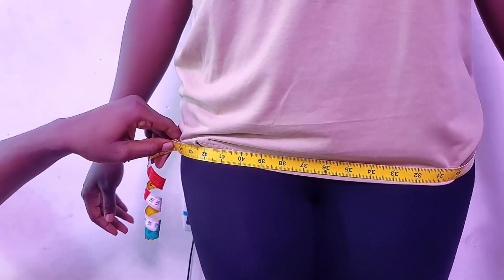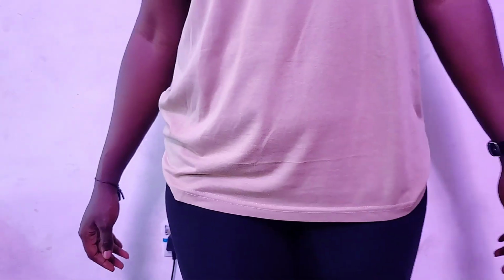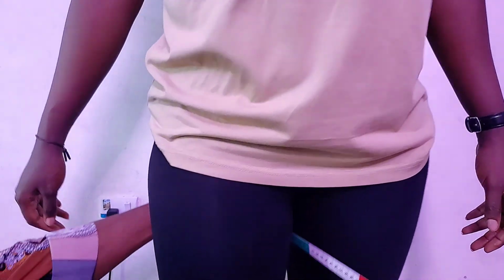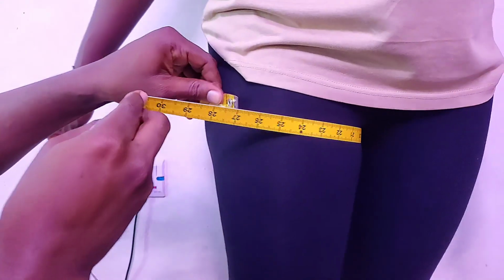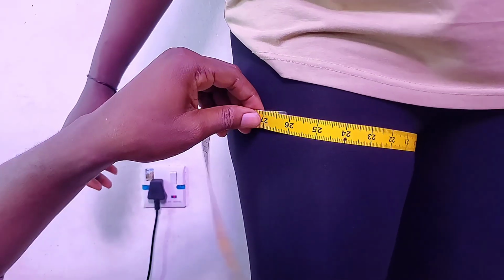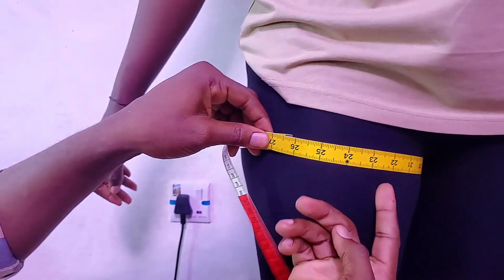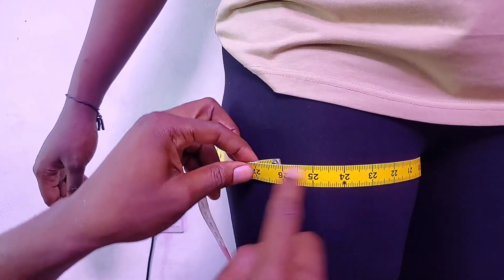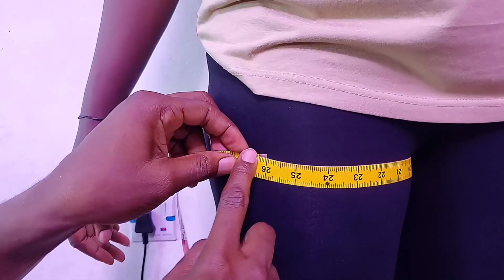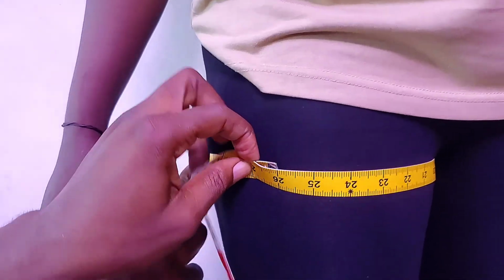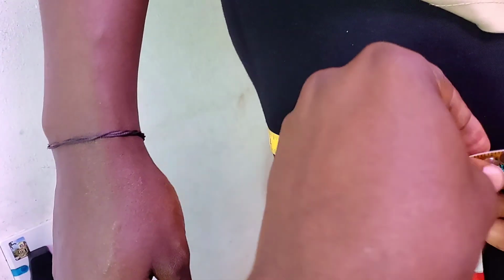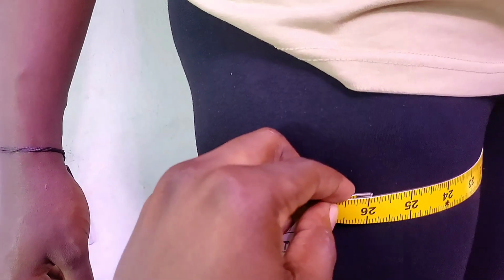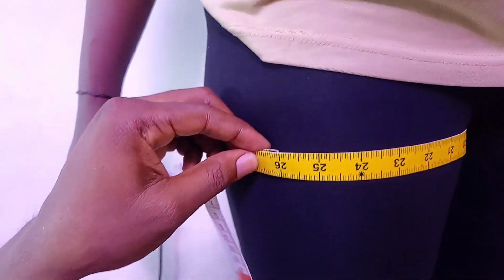Then after the hip value, the next you measure is also the lap. In this case, you measure the lap, lapping right round the body this way. And also note that there is a bulging part of the lap, somewhere here. The tape is lapping on the bulging part of the body this way. So you measure accordingly.